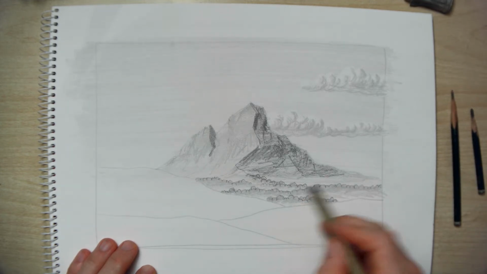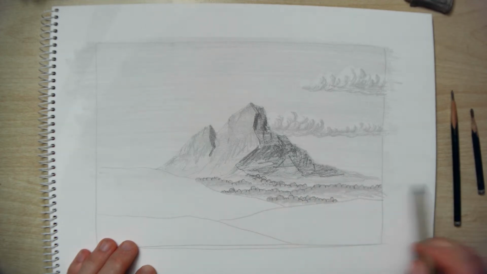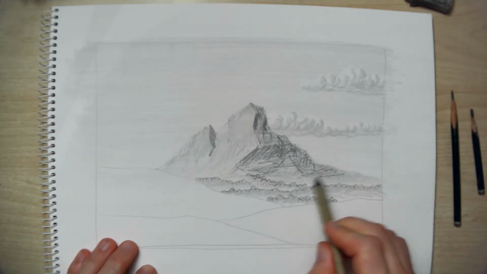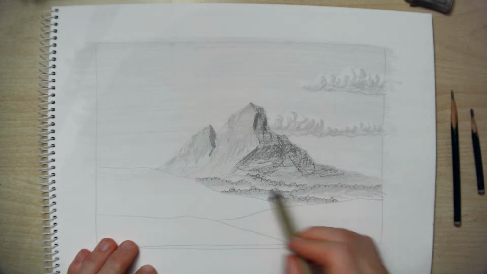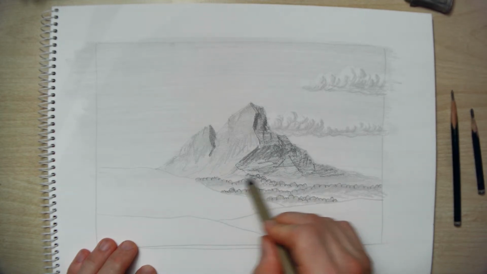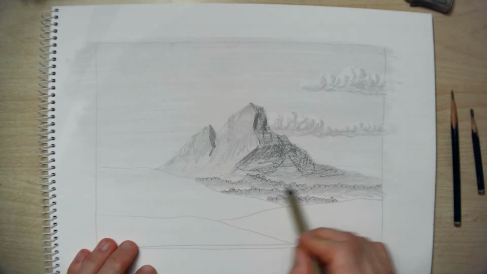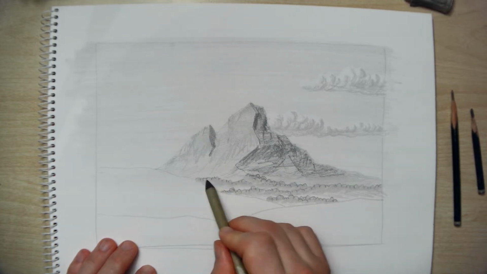Okay, to enhance that impression of the mist, I'm going to first extend the base of the mountain a little more down in here, and then I will use the smudging tool to blend those areas down here.